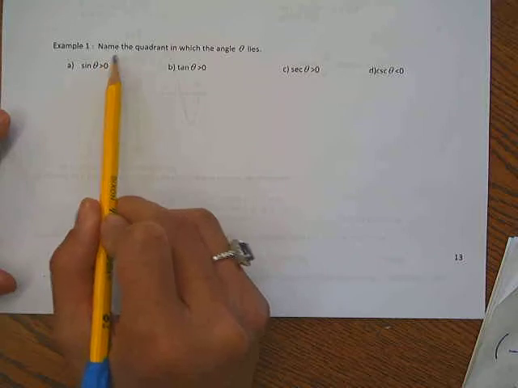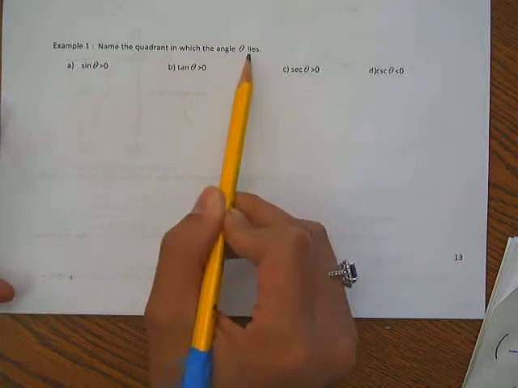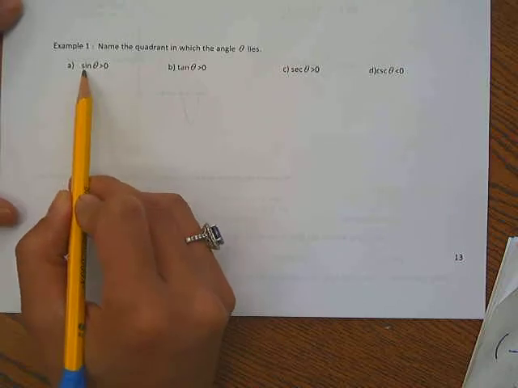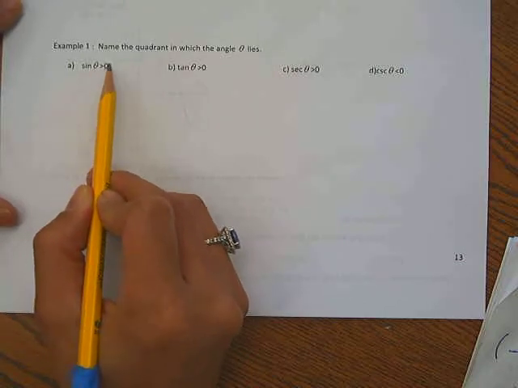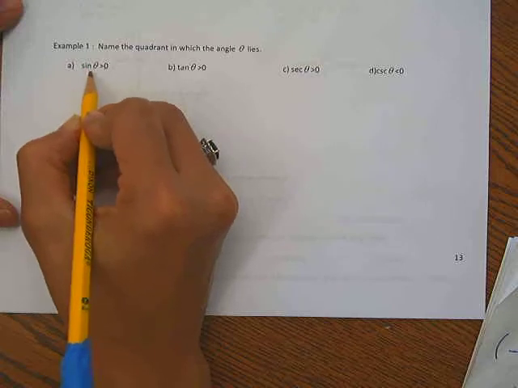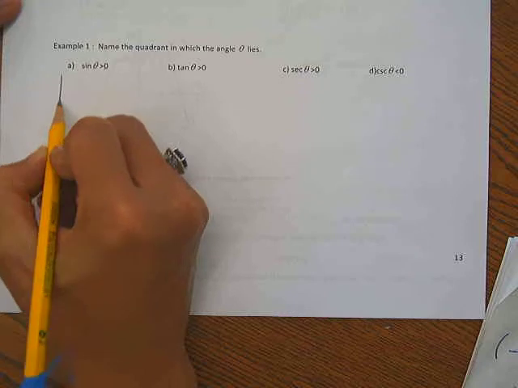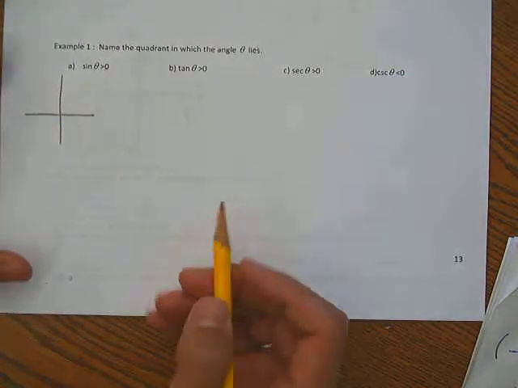Example 1, name the quadrant in which the angle lies. So angle theta lies... it says here, sine of theta is greater than 0. That means whatever angle this is, when I find the value of it, it has to be positive. So let's talk about this right here.